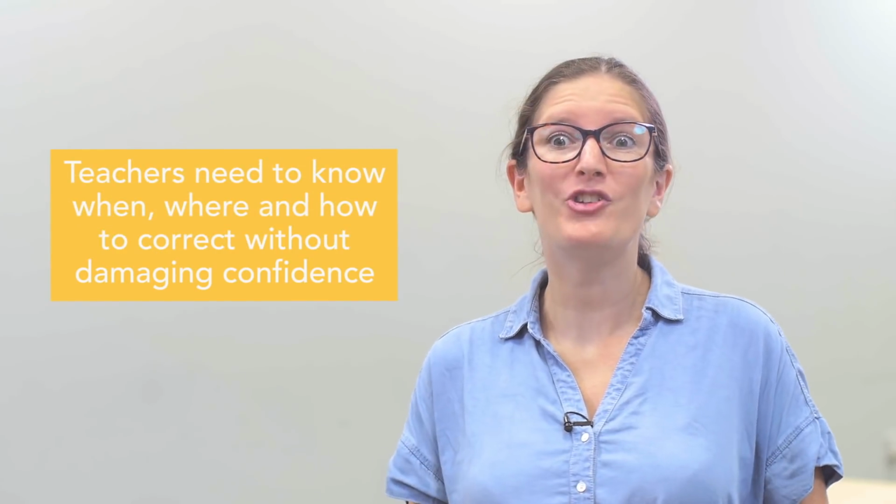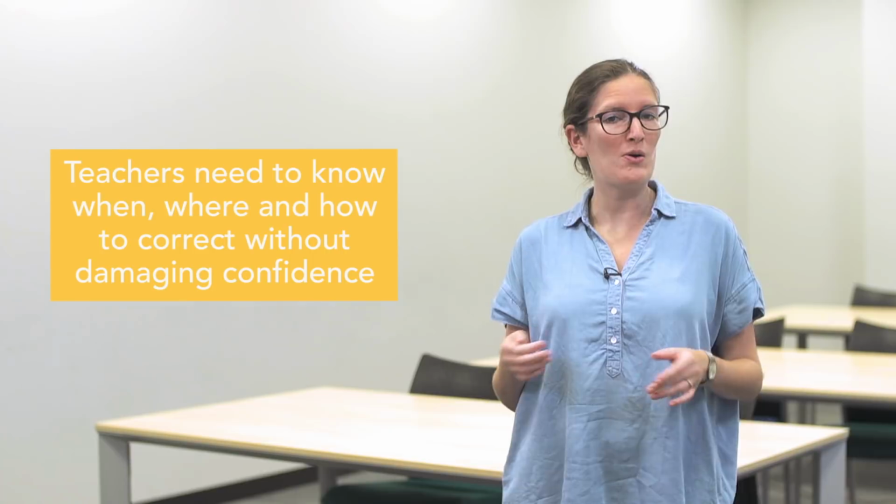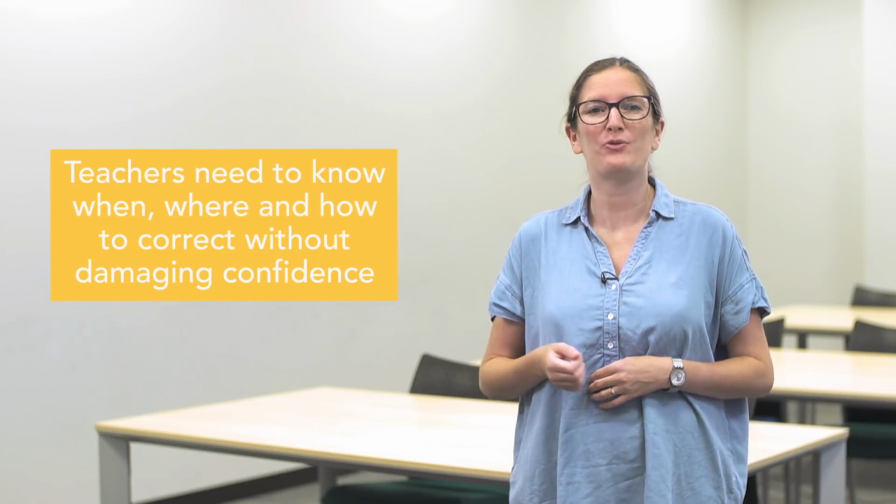In some cases, error correction can be less important for spoken work than written work. Teachers need to use their judgment to decide when, where, and how to correct without damaging students' confidence. Think about the aim of the speaking activity. Is it accuracy or fluency? For a class discussion, fluency is the goal. But for a rehearsed role play, accuracy is usually more important.